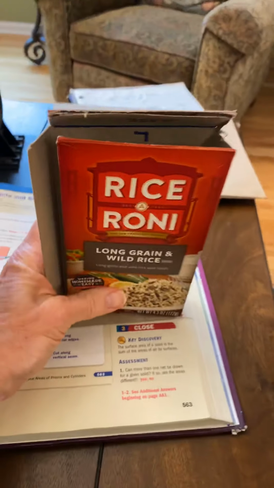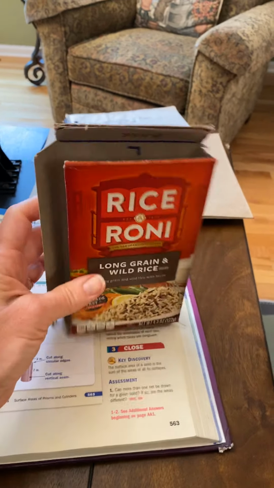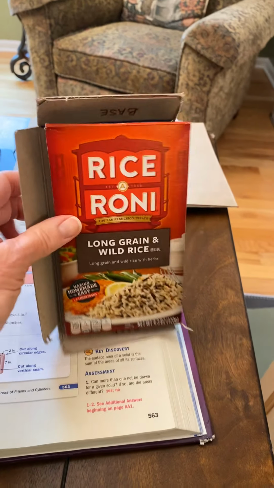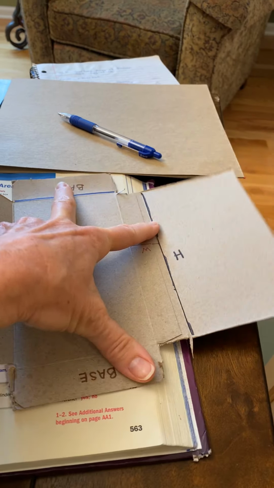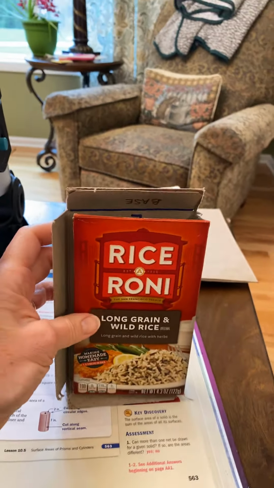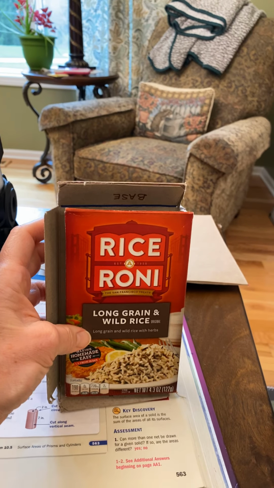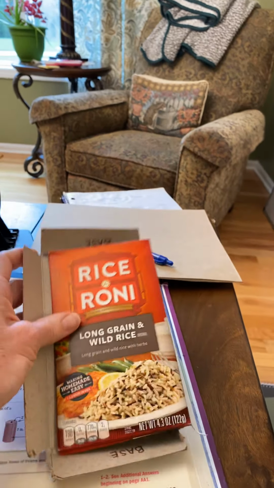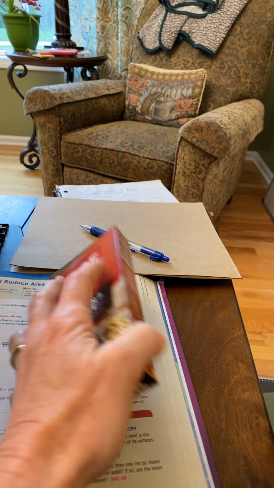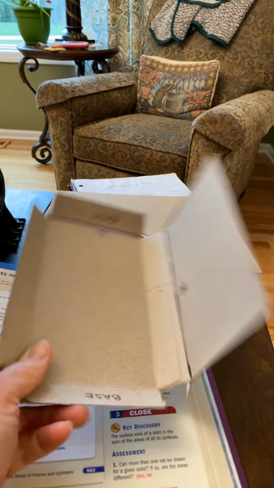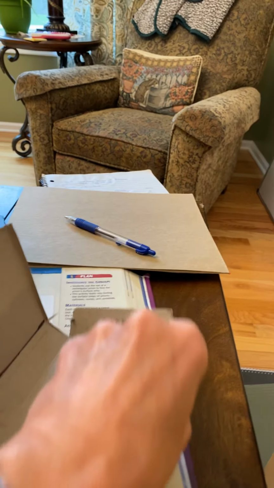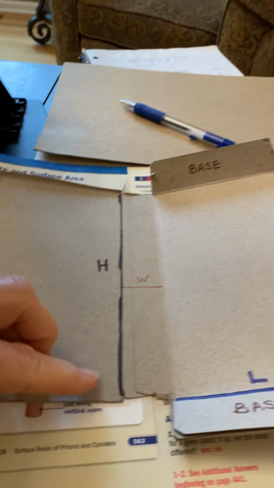A rectangular prism looks like this. If I set it like this, like it sits in my shelf, these two pieces are called the base, and the sides that go up and down are called its lateral surface area. Lateral means up and down. So this side, the front, the two sides, and the back are called the lateral surface area, and then we have our base.